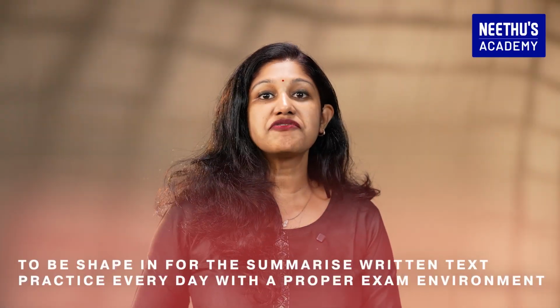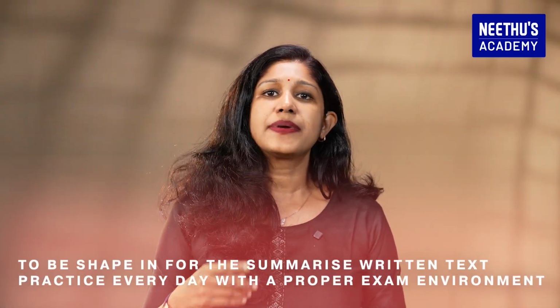So basically it's a tedious task, so keep your eyes open while reading the whole paragraph. That's a basic thing. Moving on to the last thing, to sharpen your skills for the Summarize Written Text, practice every day in a proper exam environment.